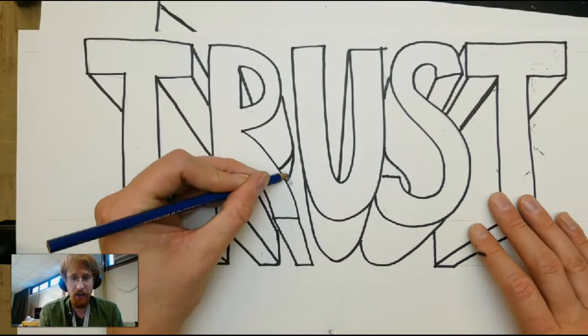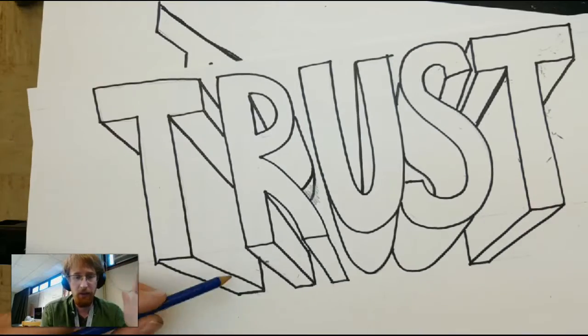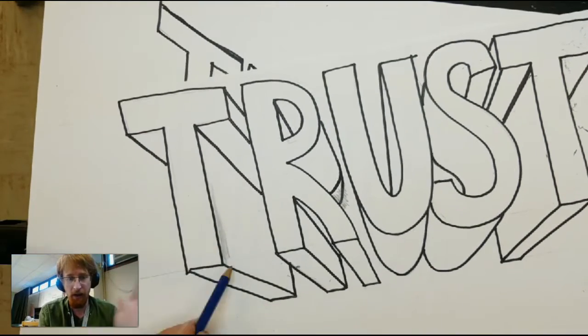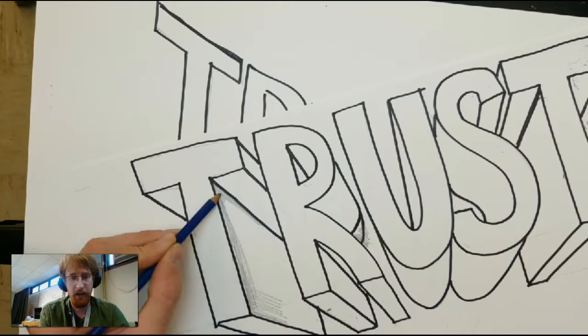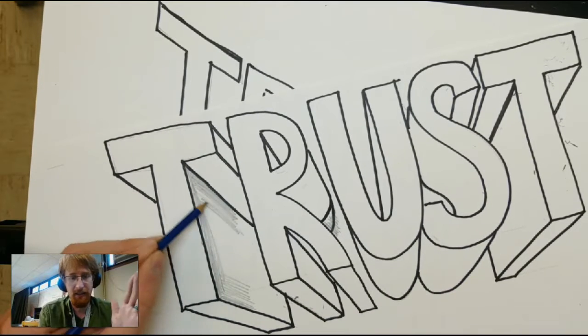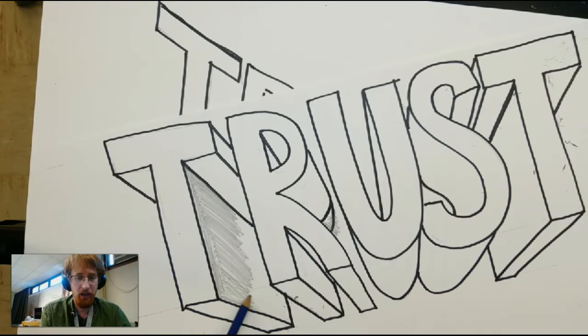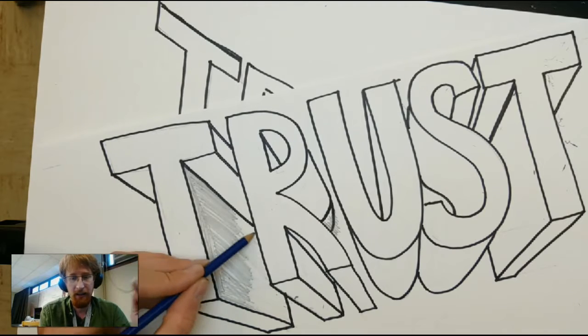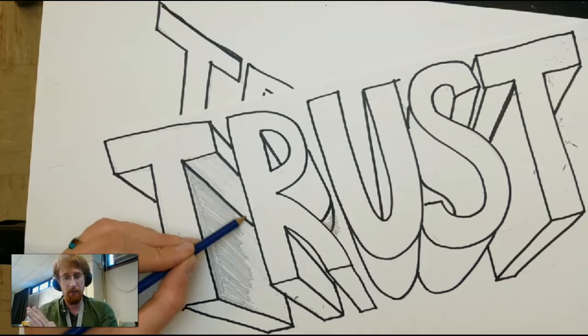Now the way that shading works is you want to shade all the edges that go backwards away from you. You want to shade from dark to light. The letters on the left will get shaded dark to light, left to right, whereas the letters on the right will be the opposite.